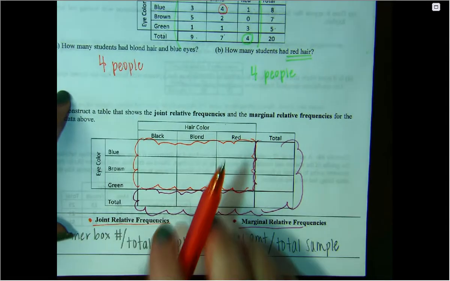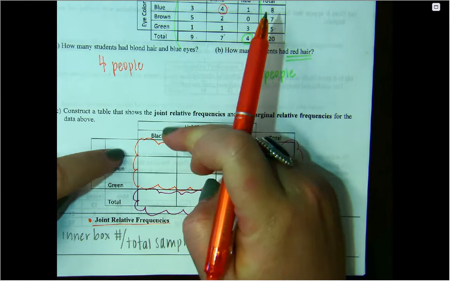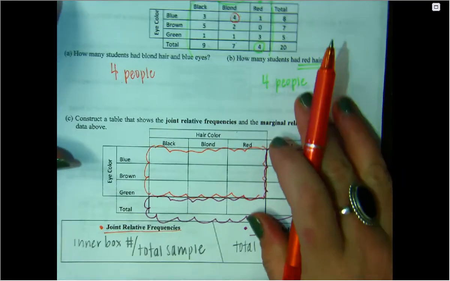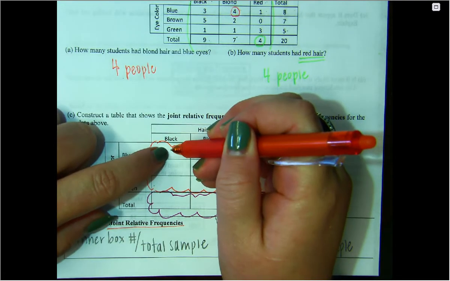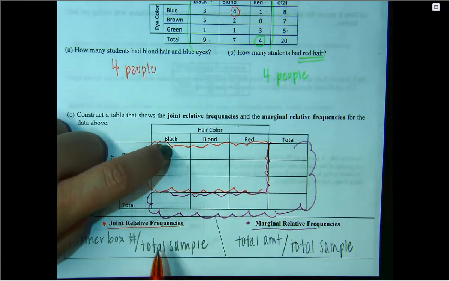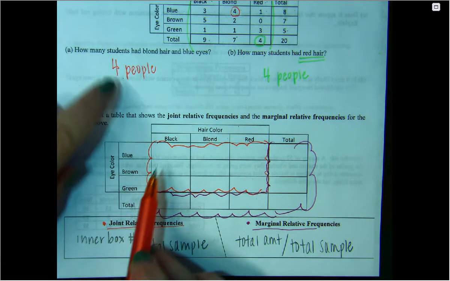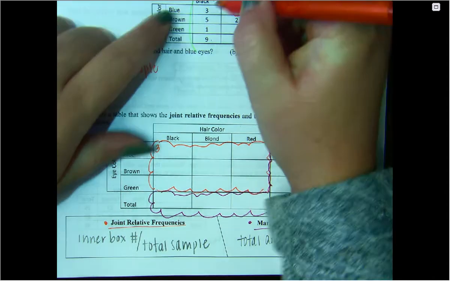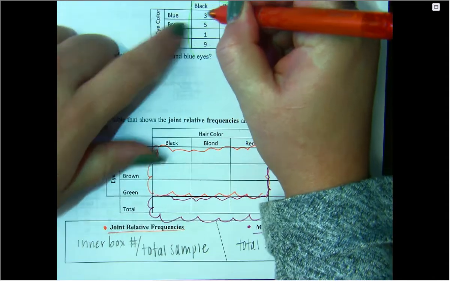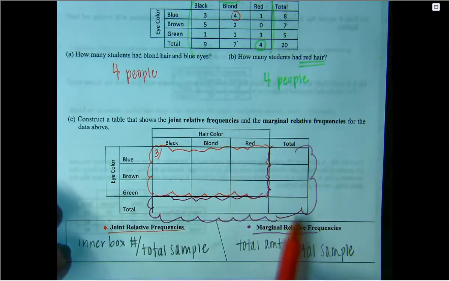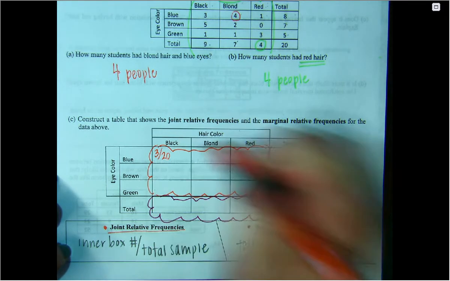All right, so joint relative frequencies, what happens when these two things join together and make a joint, and how often does it happen? So how are they related when they join out of a total? So for this one, I have 3 times that this joining happens, that the black hair joins with blue eyes, out of my total sample, which is 20.